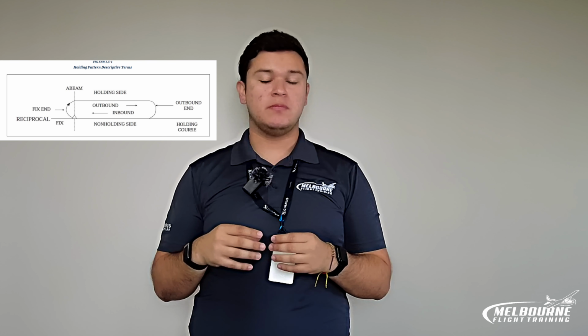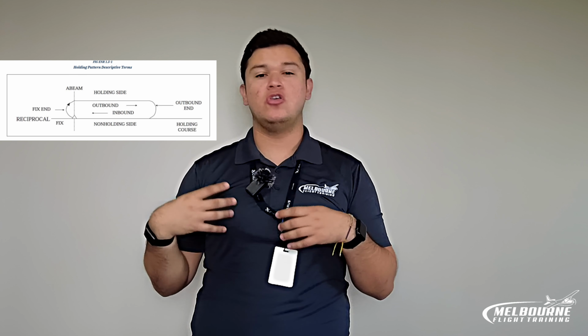As I mentioned earlier, you're not going to use this procedure very often, but it's always important to be ready for it because ATC can issue you holding instructions at any given time. Usually these will be published holds that you'll see on your IFR low-altitude en route chart or in an instrument approach procedure, but they can also be unpublished if ATC needs you to stay at a specific spot for a certain amount of time.